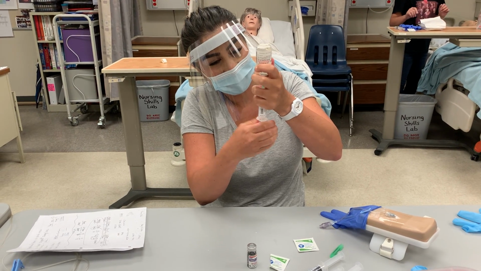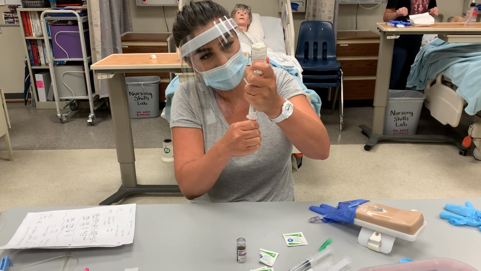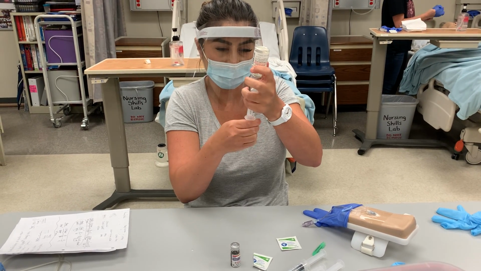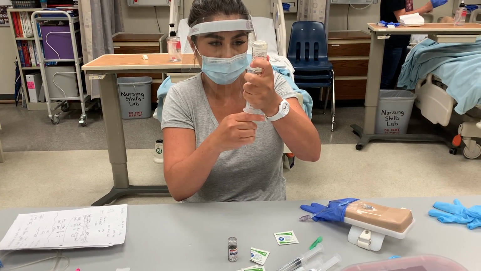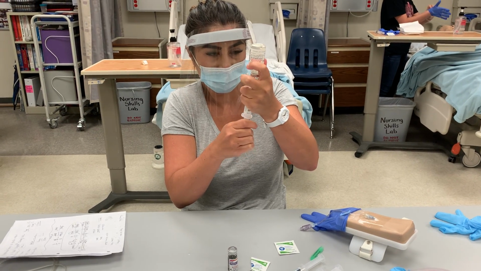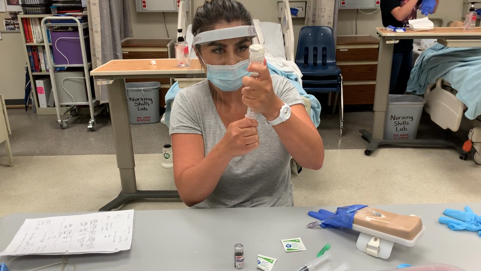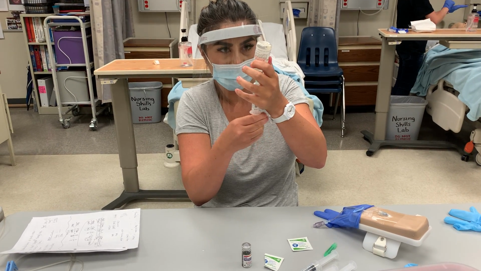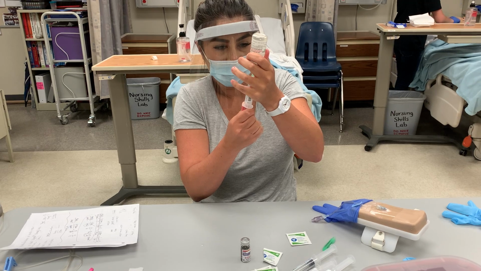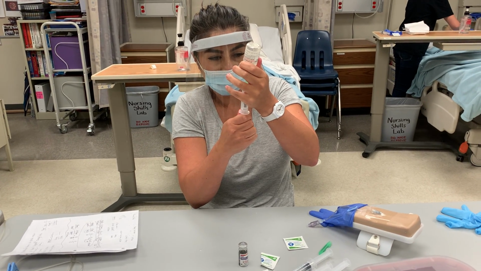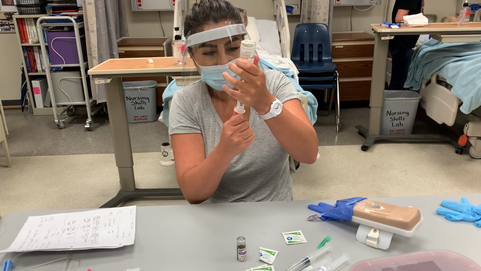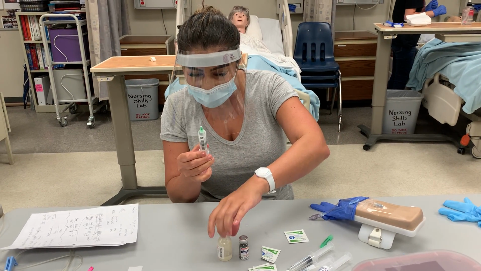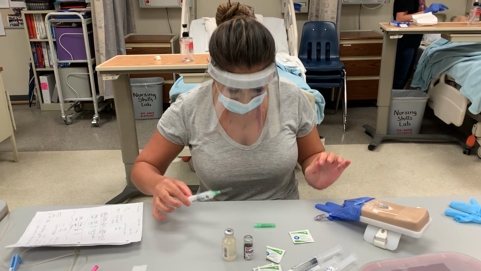So now I'm going to put a mask on myself, and I'm going to put gloves on. Okay. Almost. There's a lot of resistance because these have been used. Okay, I got the 6 mLs. Okay, so I'm going to go ahead and recap that.